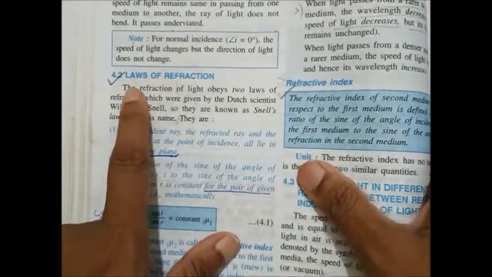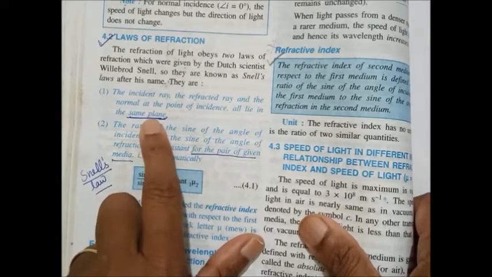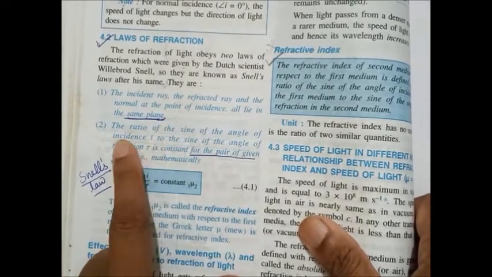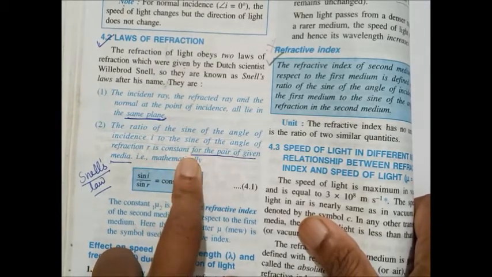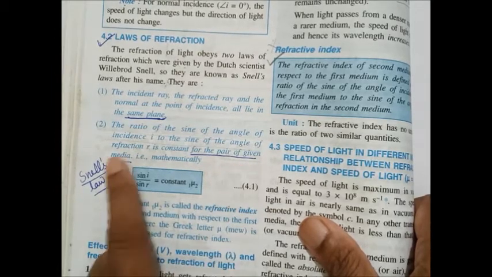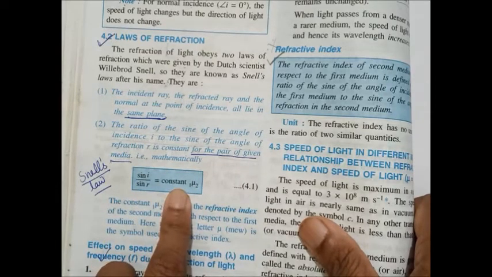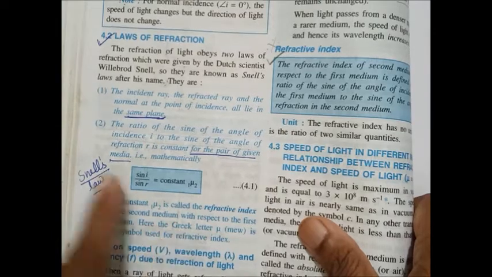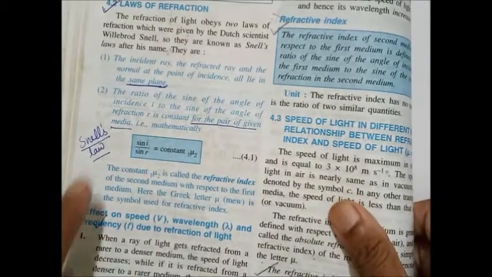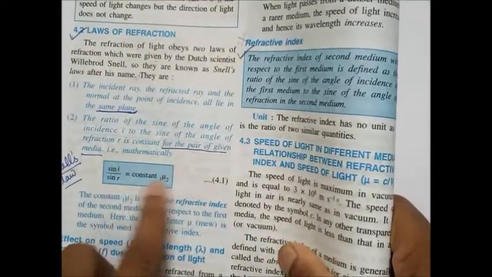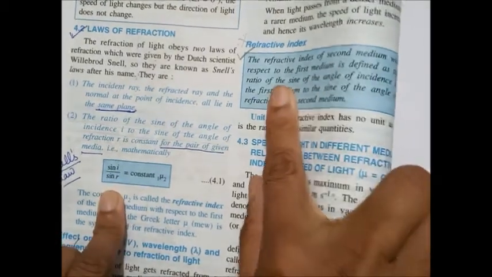Then we studied about laws of refraction. The first law says the incident ray, refracted ray, and the normal all lie in the same plane at the point of incidence. Second, the ratio of sine of angle of incidence to sine of angle of refraction is constant for a given pair of media. That is, mathematically, sin i / sin r = constant. This law is called Snell's law, and this gives the refractive index. So this ratio of sin i / sin r gives the refractive index of a medium.